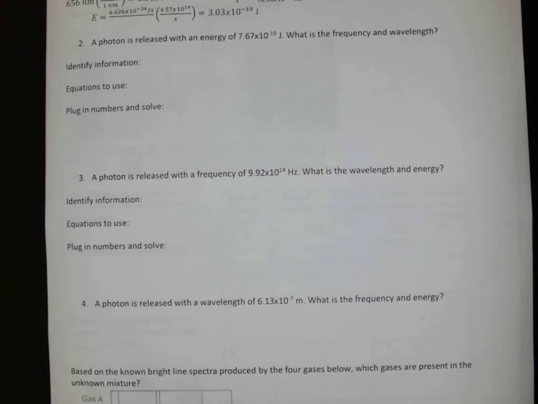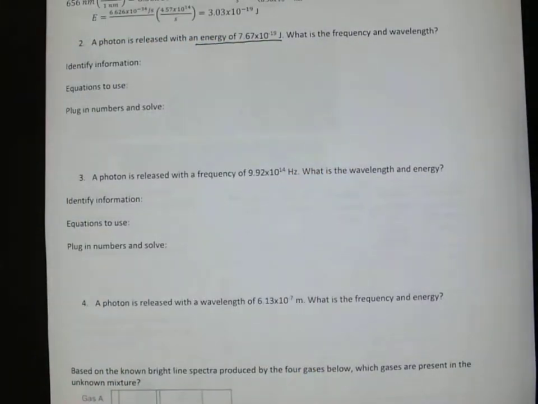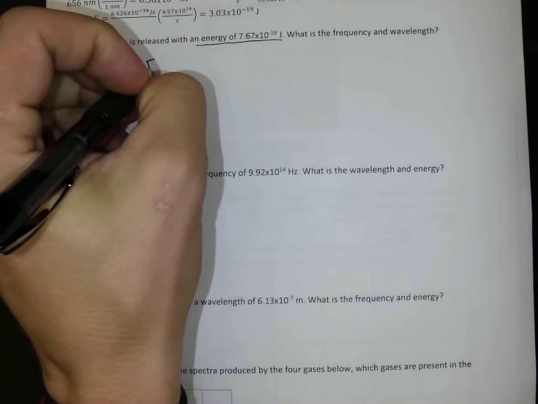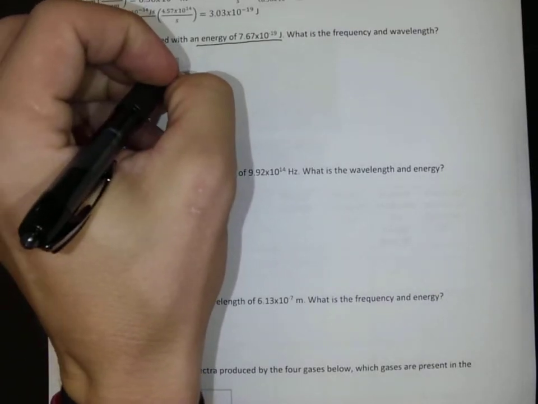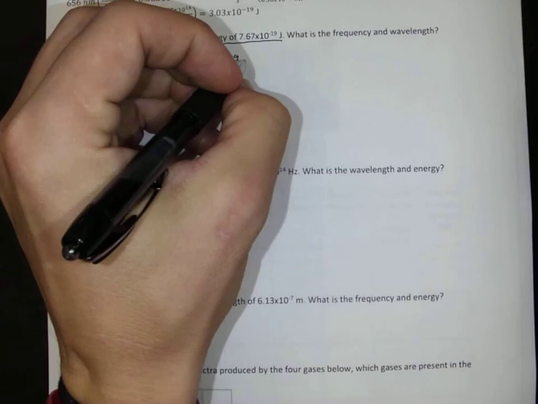So the first thing, again, that we need to do when we read a question that has information like this, we need to identify what information we actually have. If it's going to be a math problem, we need to identify what our variables are. Okay, so the first thing that I see is a number, and I'm going to figure out what variable that is. It says that it's my energy, so my energy, E, is going to be equal to 7.67 times 10 to the minus 19th joules.